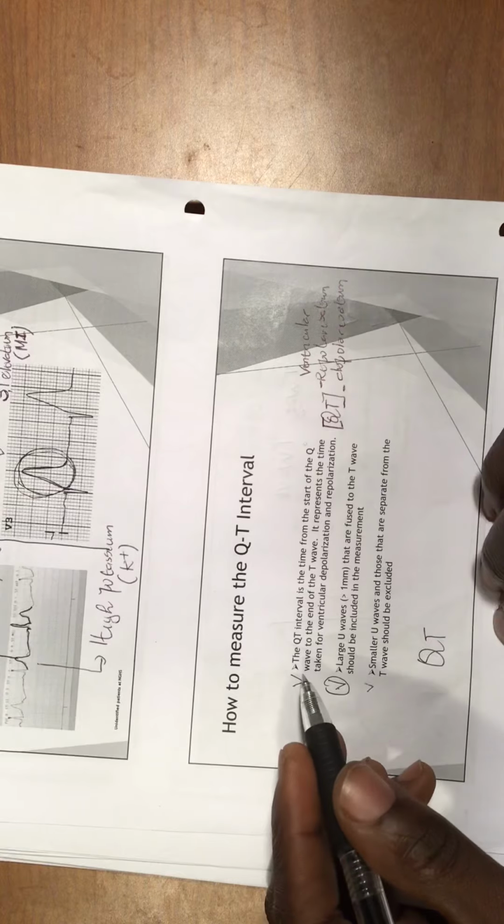So remember that we were talking about the QT interval right here. Sorry, that's the QT interval. You see it better than me. I'm going to show you what the QT interval is here, right here.